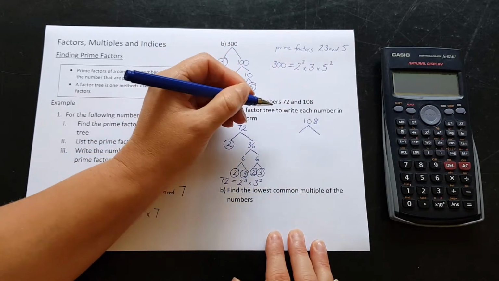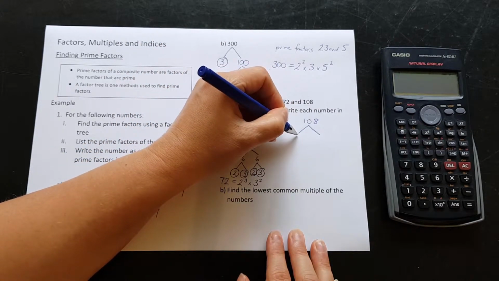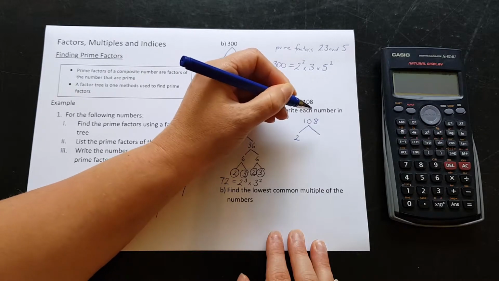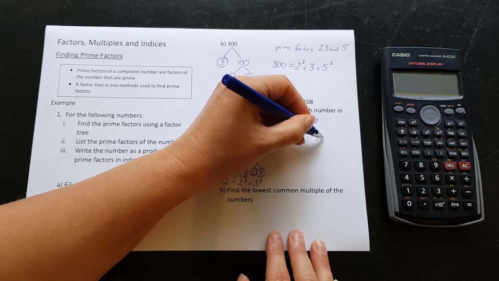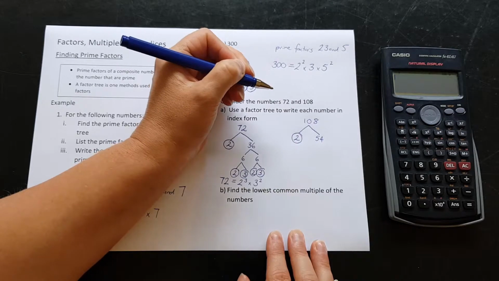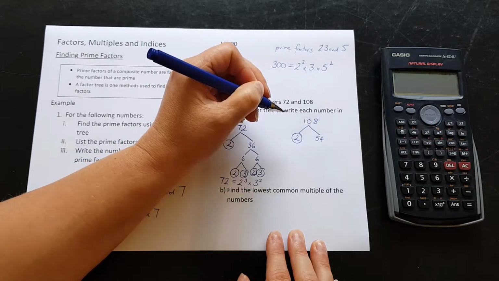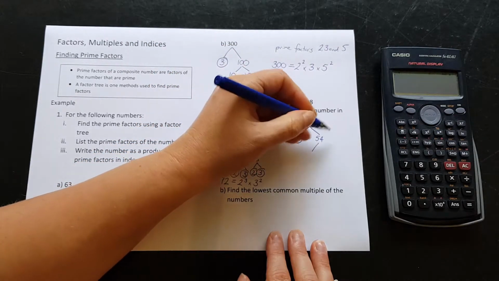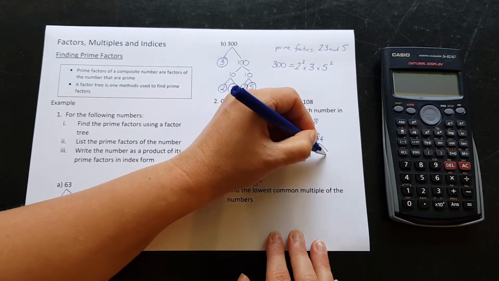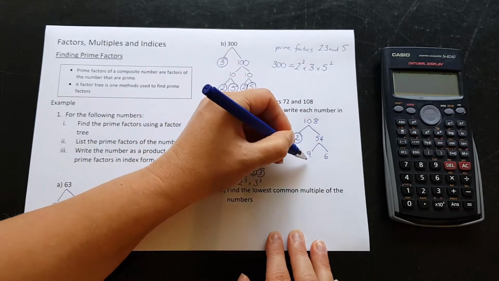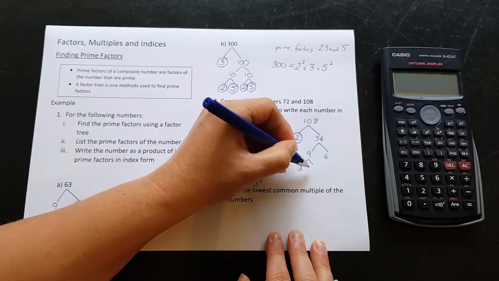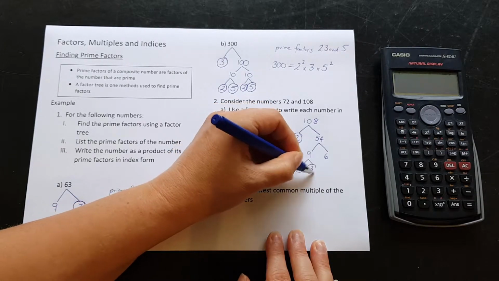108. Sometimes with bigger numbers, it's just easy to divide by 2 for a start. So that will be 2 times 54. Okay, so that's circle the 2. That one's prime. 54 is the same as, let's do 9 times 6. 9 can be 3 times 3. They're both prime. We can circle them.